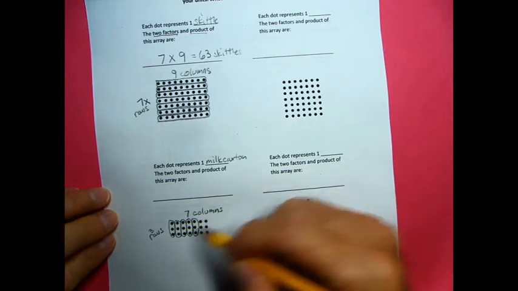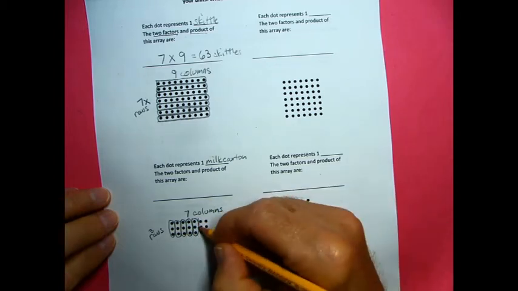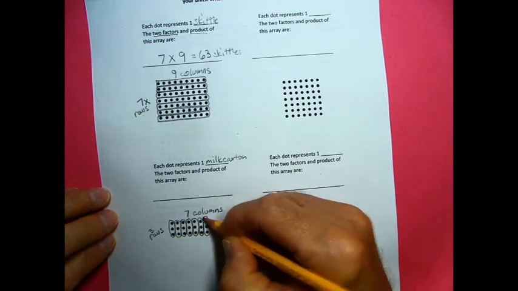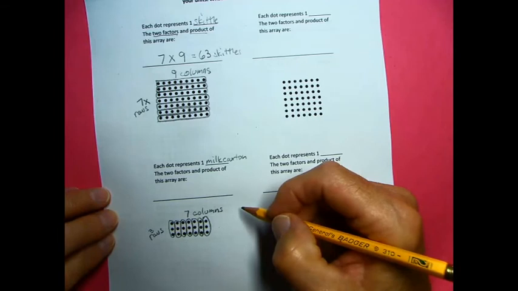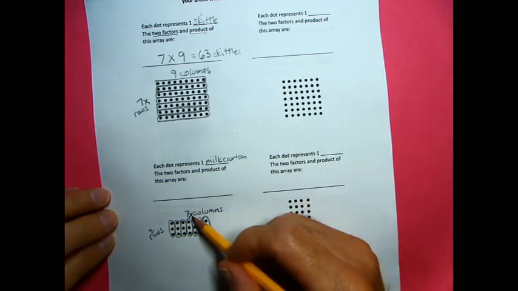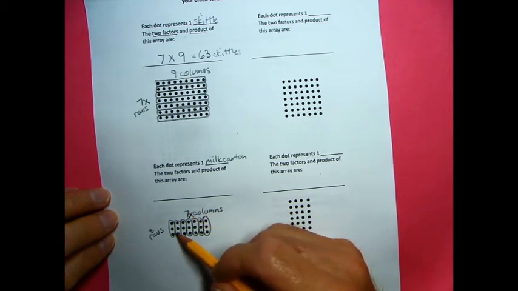How many columns do you think I'm going to have? You're going to say 7. 6 times, 7 times. So our multiplication symbol goes with this 7. This is 3, okay, 7 times.